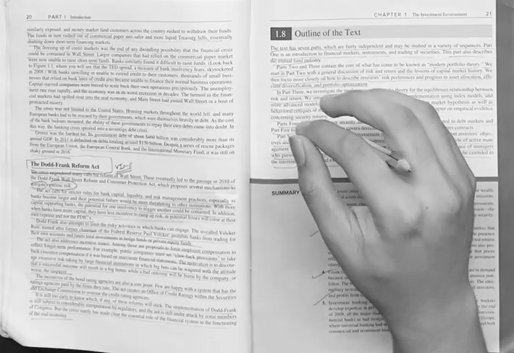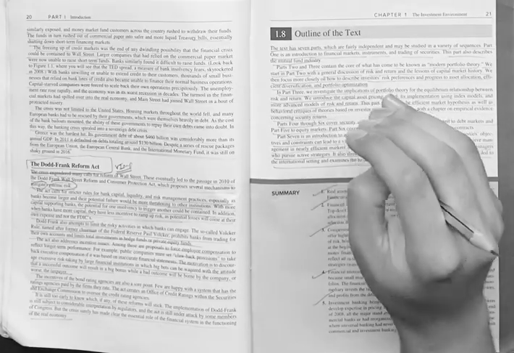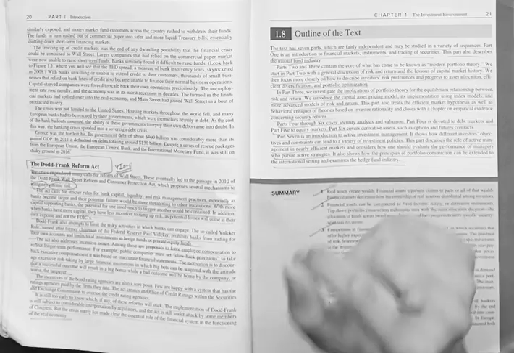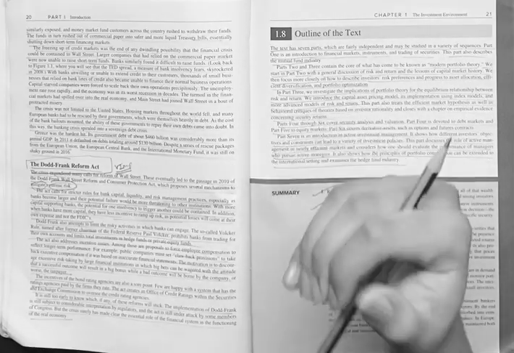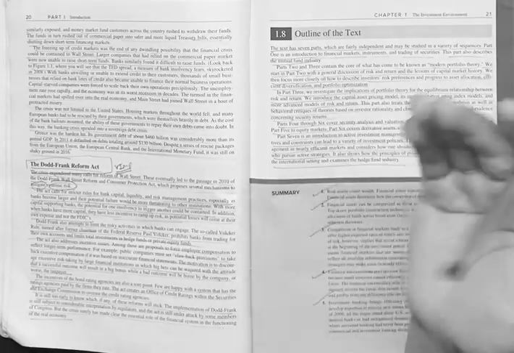In 2011, it defaulted on debts totaling around $130 billion, despite a series of rescue packages from the European Union and the European Central Bank and the IMF, the International Monetary Fund. It was still on shaky ground in 2016.